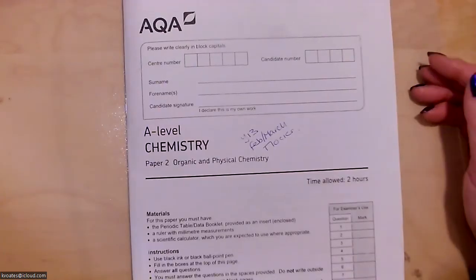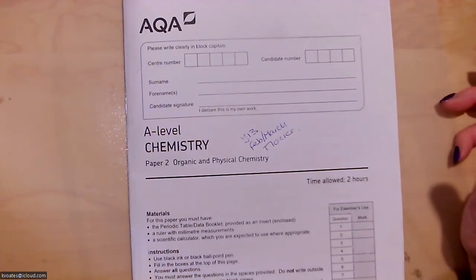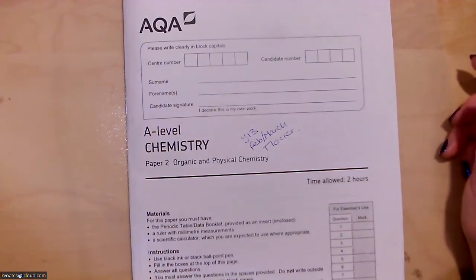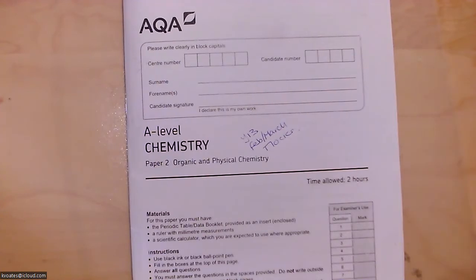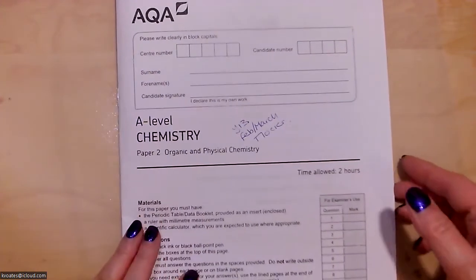I'm going to do a walkthrough of this paper that you had in February, March time as your mock. So we're going to start with the first question.